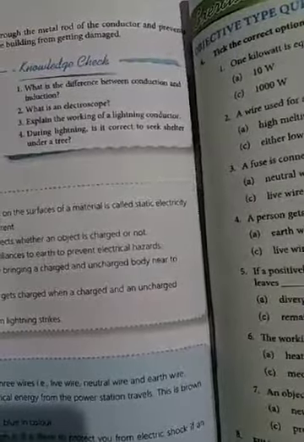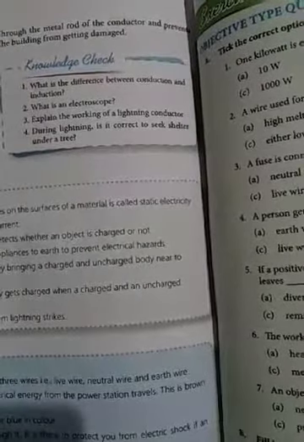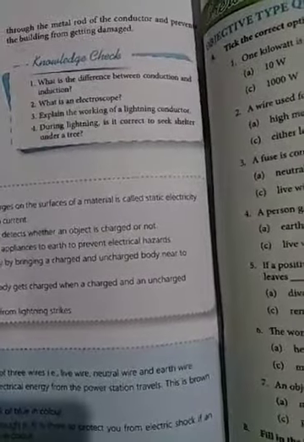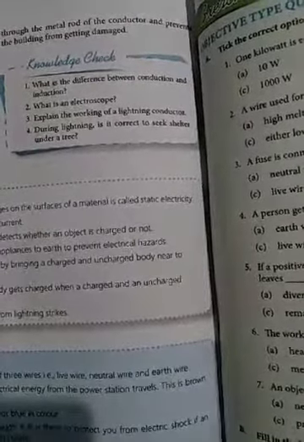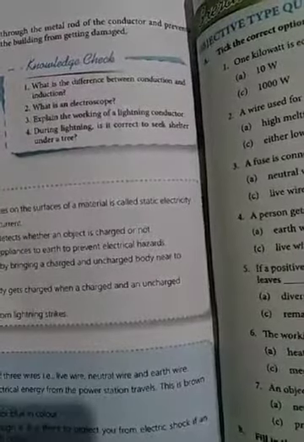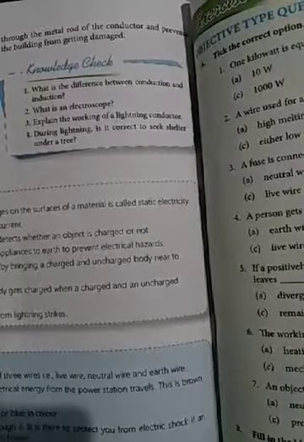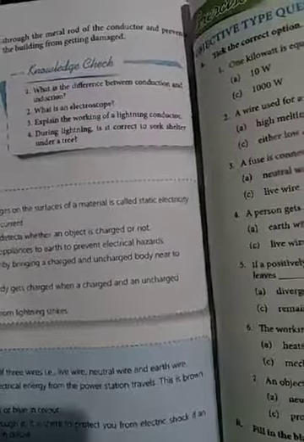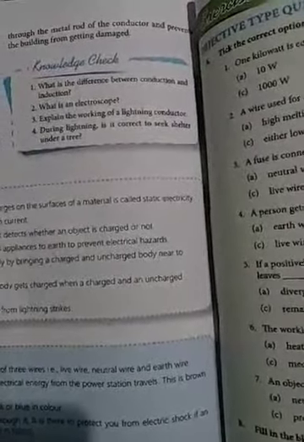It consists of a metal rod, spikes at the top, and a copper plate attached at the lower end, which is buried in the earth. The cloud also loses its charge when it comes in contact with the lightning conductor. In this way, when lightning strikes the building, the charges flow to the earth.